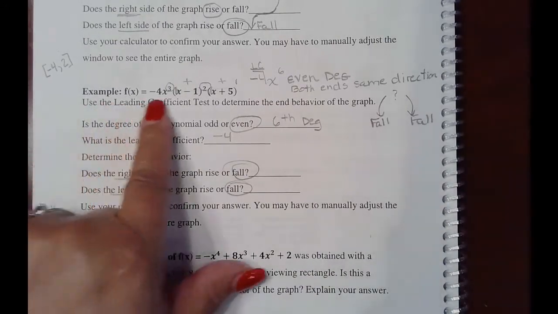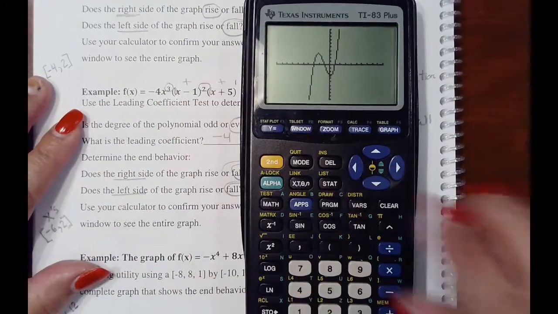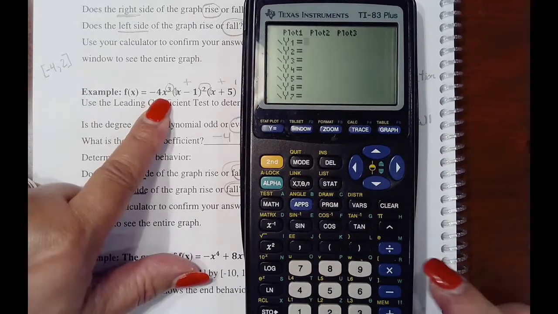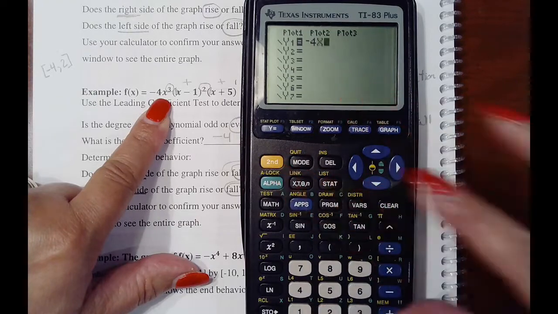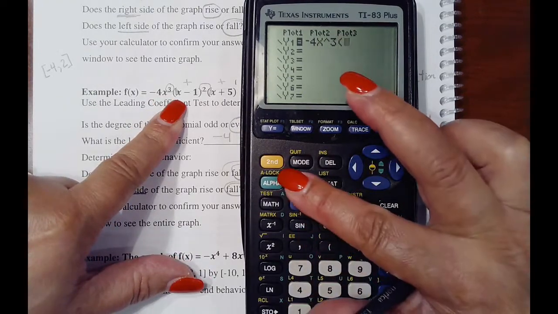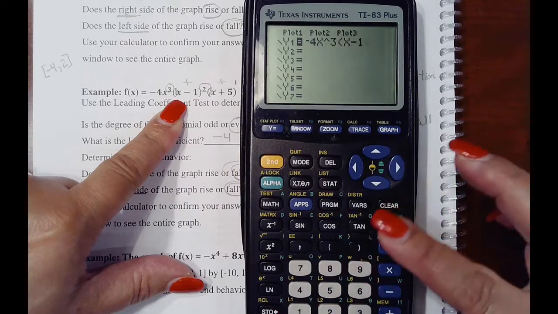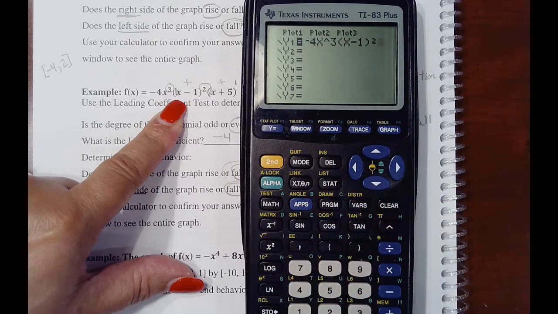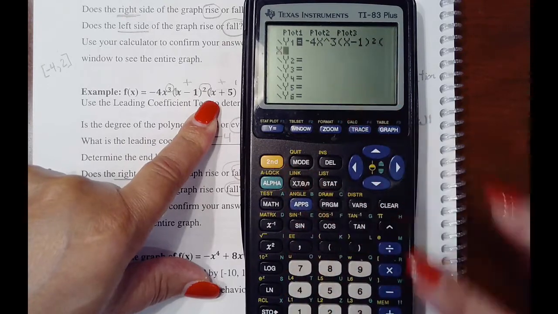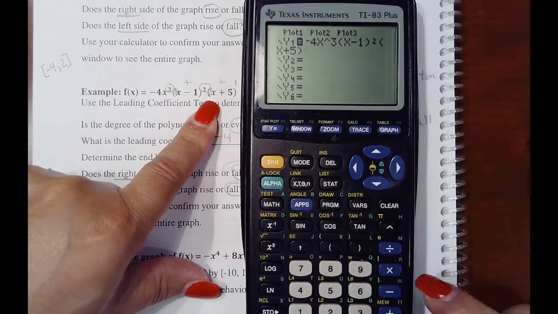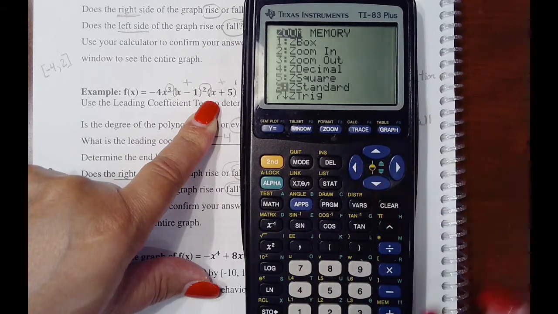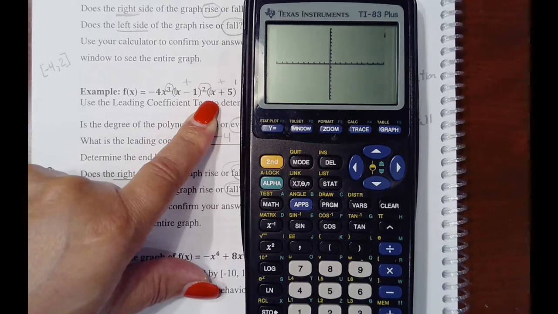Okay, so let's plug it in just like this. We're going to get a look at this graph. So it's -4x cubed times (x minus 1), close it up, put a square on it, times (x plus 5). Close that up. Enter, and you can start with Zoom Standard if you like and just adjust from there.